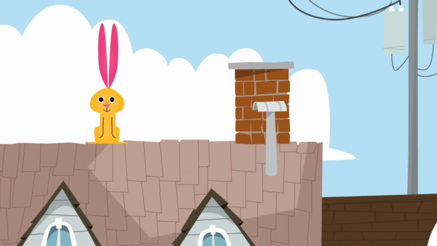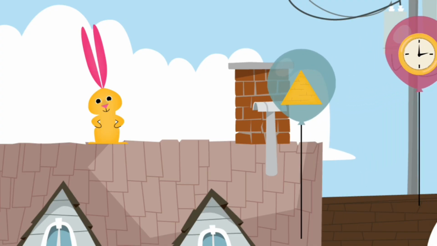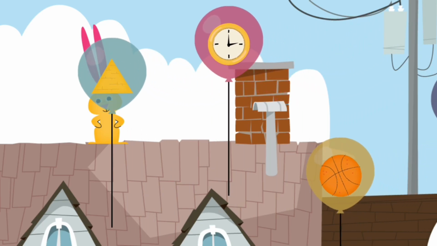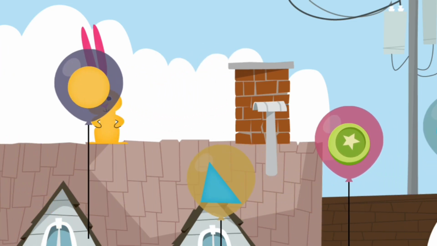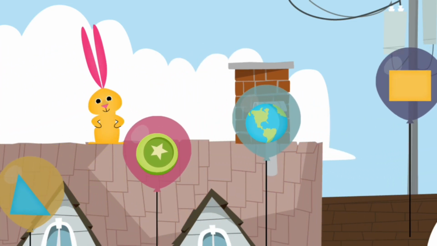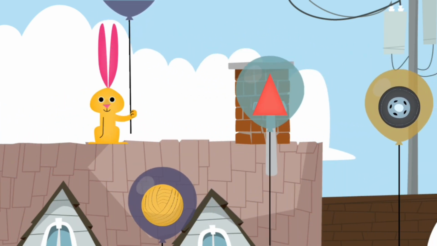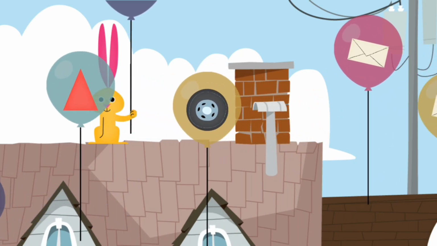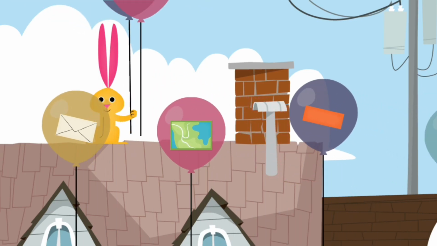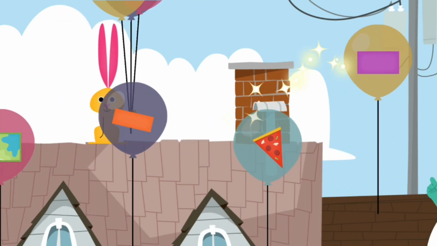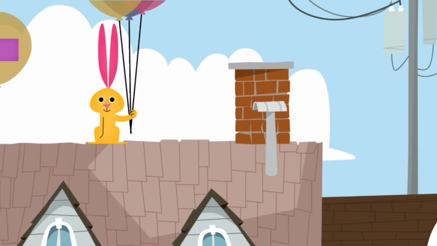Drag 3 rectangles to the rabbit. Drag 3 rectangles to the rabbit. Woohoo! Woohoo! Woohoo! Cool beans! You found the rectangles. There's so many shapes in the world.